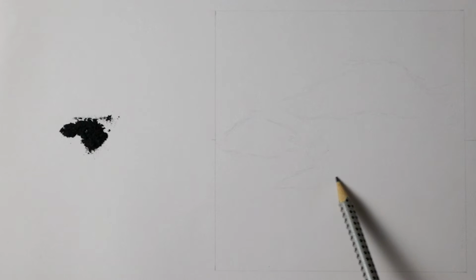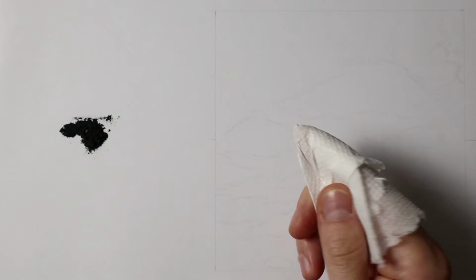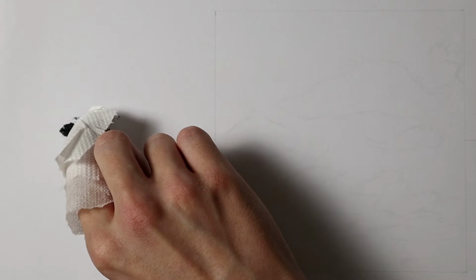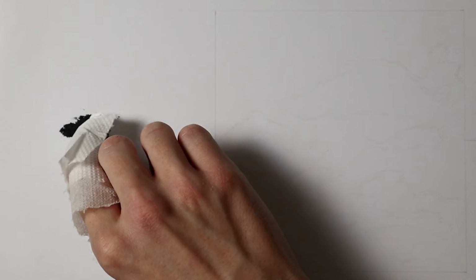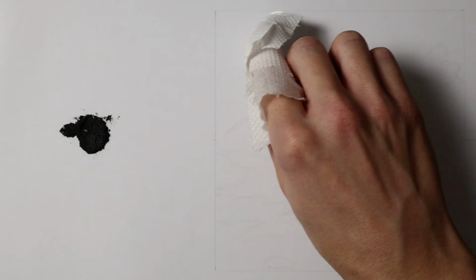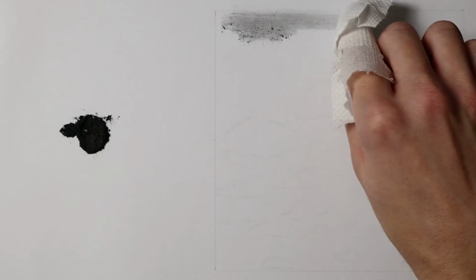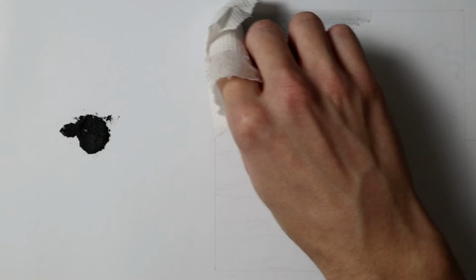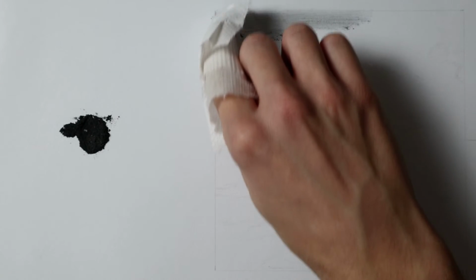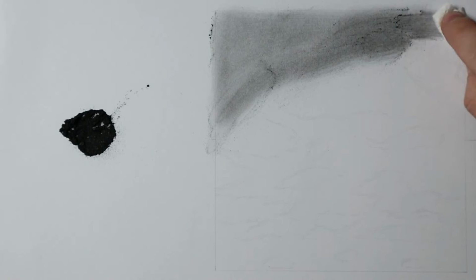Now we look at the sky. To get a sense of the atmospheric effect, we need to apply the graphite to the paper more and more faintly, from the top down of course. I usually do this by applying graphite to the paper with a tissue or paper towel and then pressing it on depending on how dark I want the shade to be in the area.